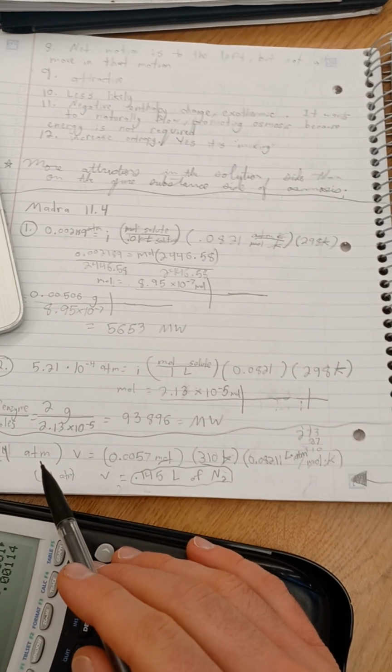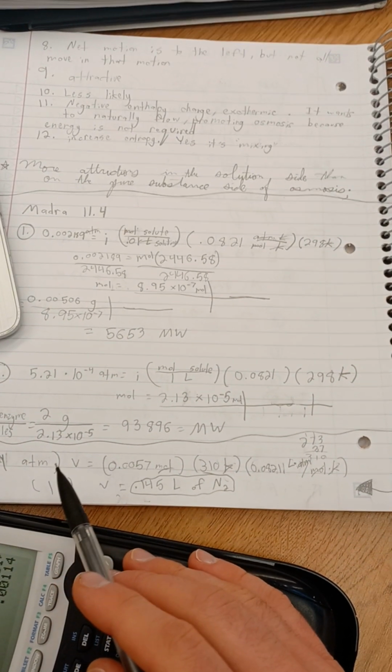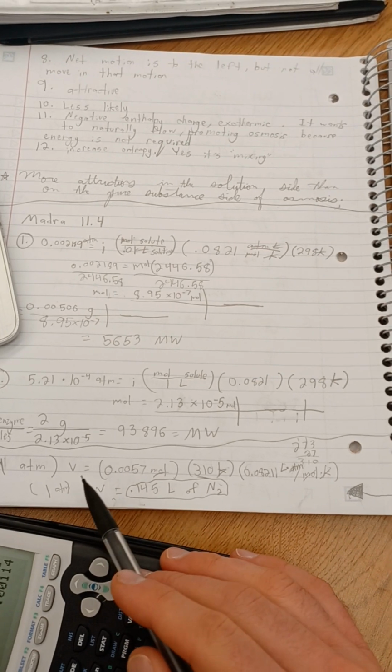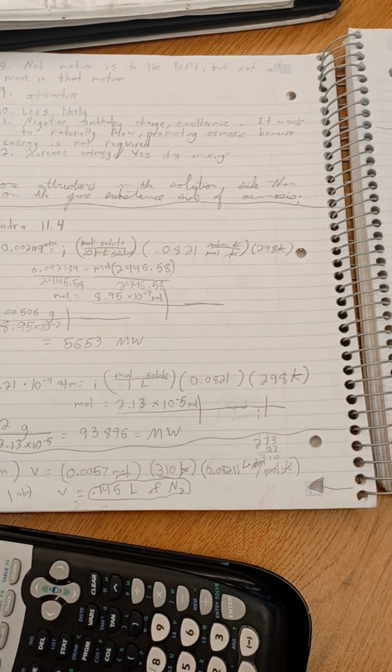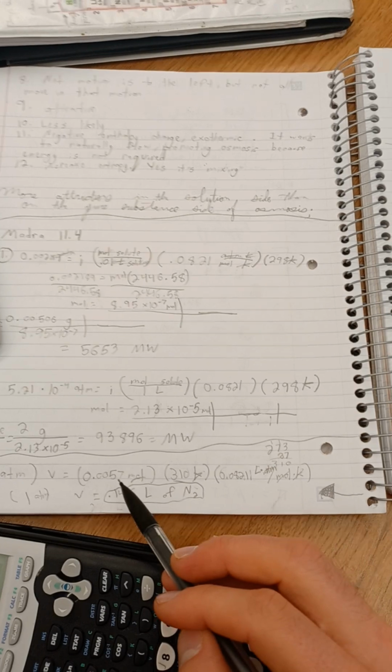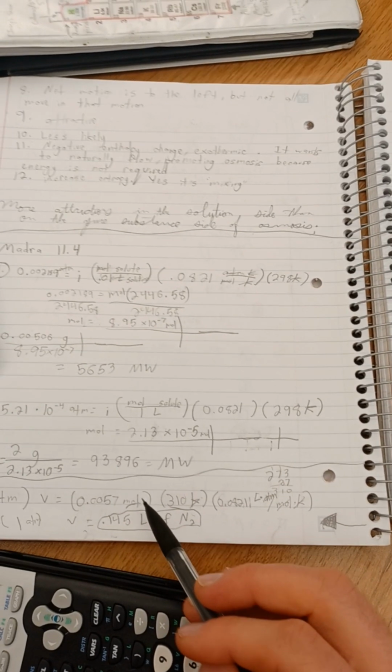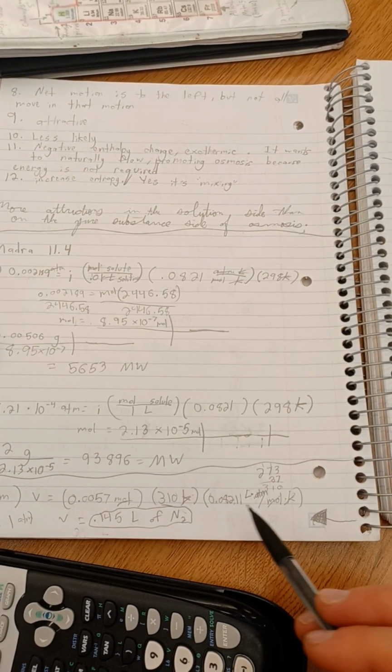So everything I just explained is right here. 1 atm, that's the P, pressure. V, that's what we're trying to solve for. And then you have n, 0.0057 moles of N2, 310 Kelvin, and that's the constant.